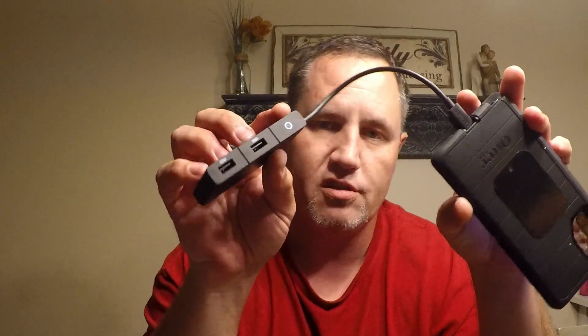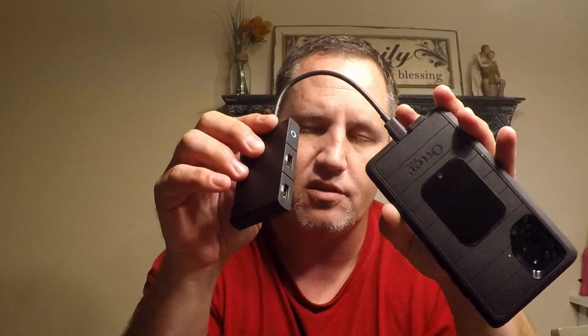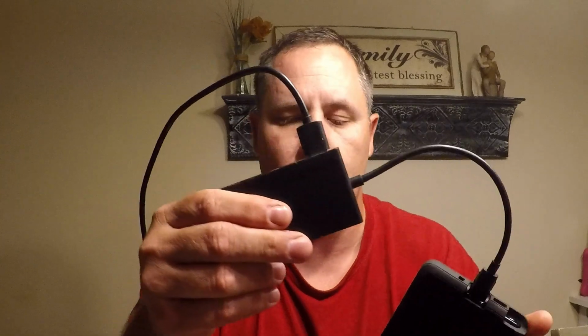And then once that's done, you'll see that light come on, indicating that the phone is powering this device. And then from there, I would take my HDMI cord and plug it in like that, and then plug the opposite end to my television screen or whatever device you're transmitting to, whether that be a computer screen or some other type of monitor.